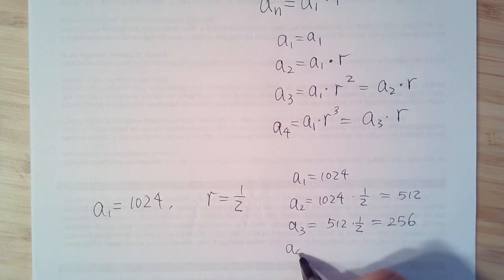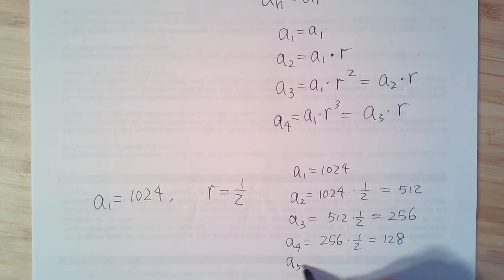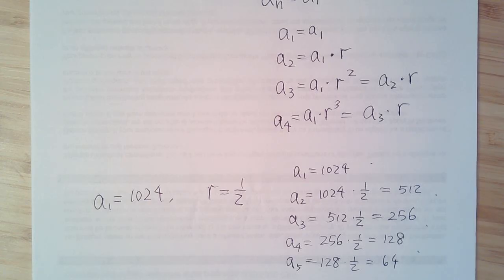And a_4 equals 256 times 1/2, and that is 128. And remember, I asked for 5 terms. So a_5, there's no space, and that is 128 times 1/2, which is 64. See, that's what you do every time, you cut in half. So that's the same ratio, or equal ratio, or common ratio, and this is a geometric sequence.